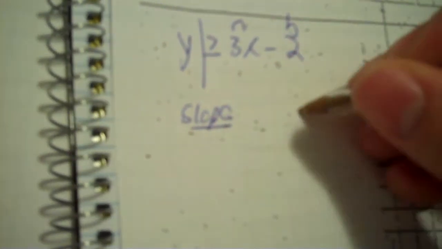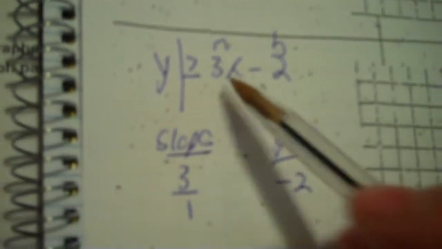Okay, next one, y greater than or equal to 3x minus 2. MB can be applied because the y is isolated. Slope, y-intercept. So slope, you're going to have 3 over 1 and then minus 2. Don't put the 1 up there. It gets in the way when we have to do our test. Just put it over 1 here. So on the y-axis, you go down 2, then we go up 3, forward 1.